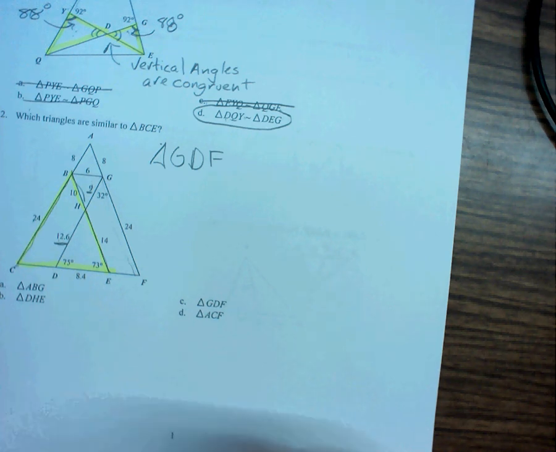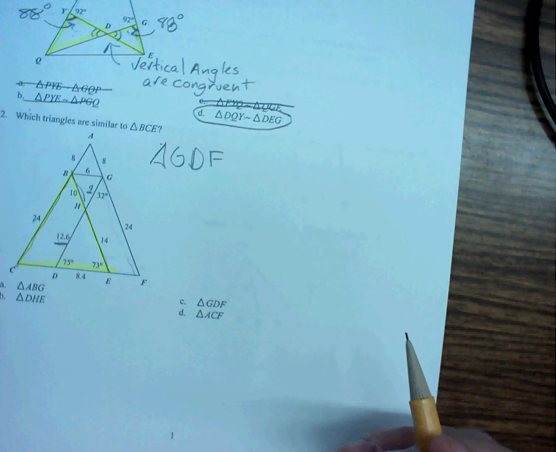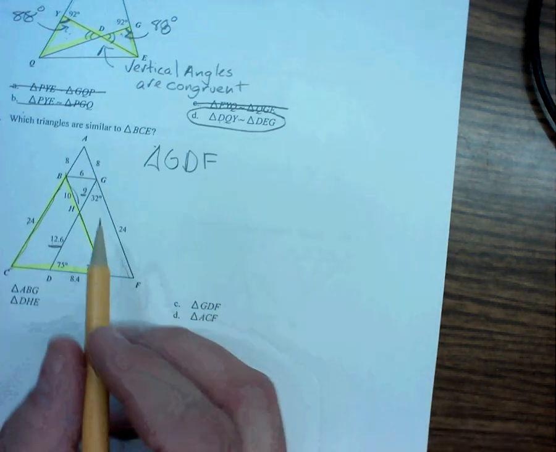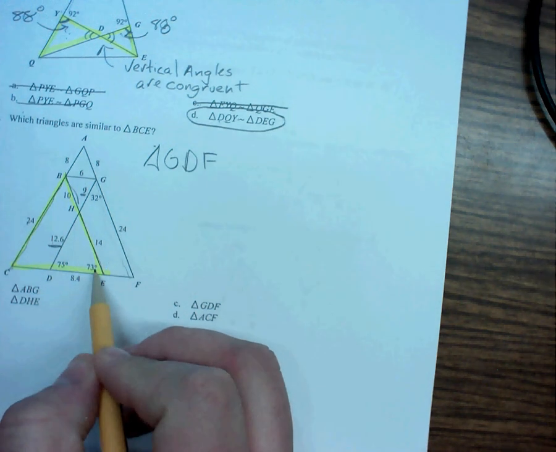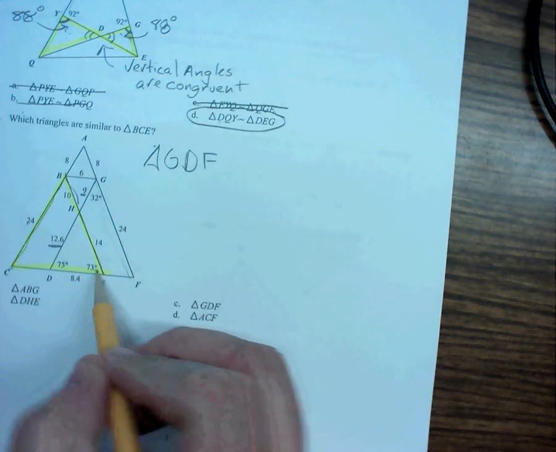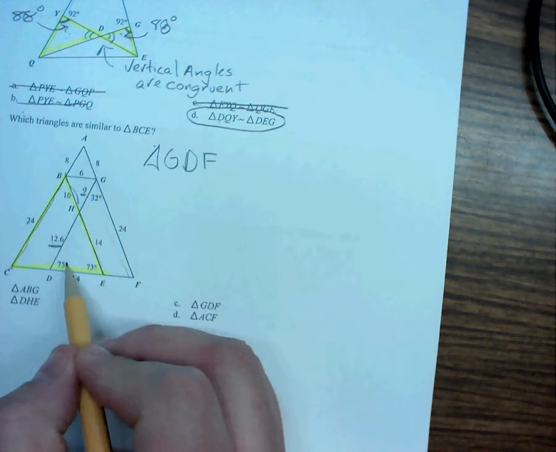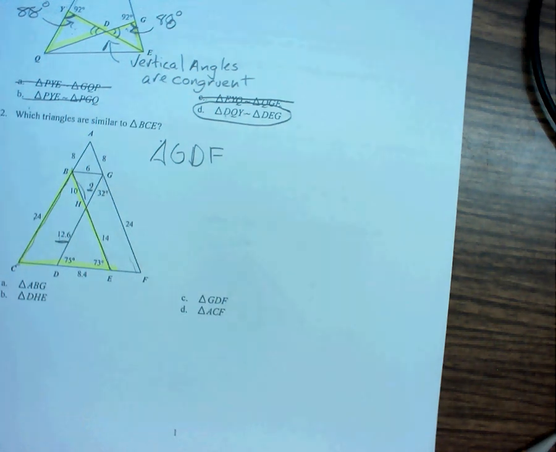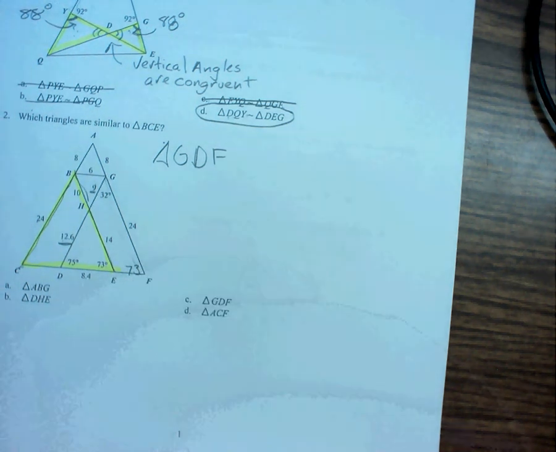So let's start with some congruent angles. Is there an angle that I can prove is congruent or shared? Let's look at the angles though. If this is 73, well, let's add this up. What's 32 plus 75? 32 plus 75 equals 107, and if I subtract that from 180, I get that this is 73. Okay.